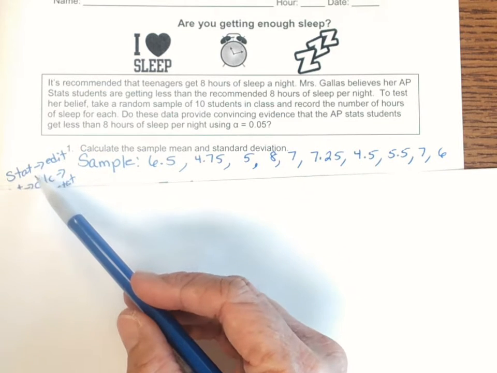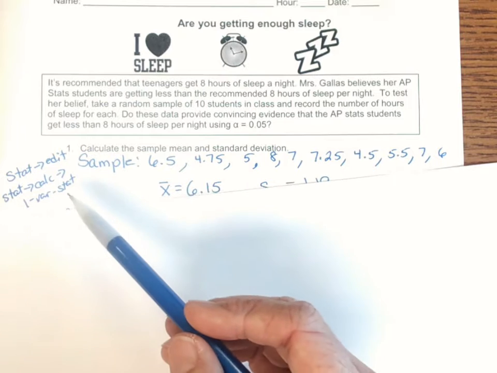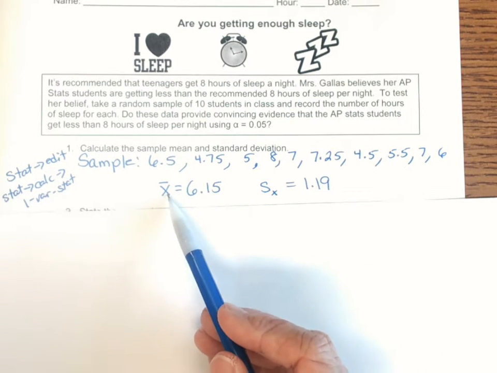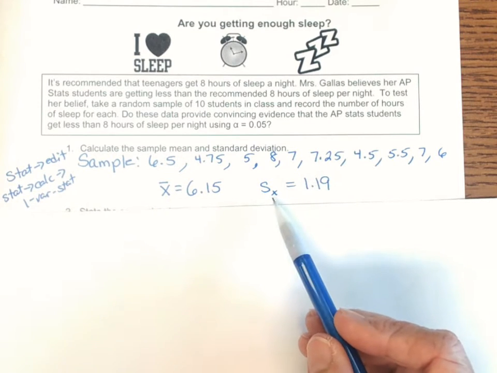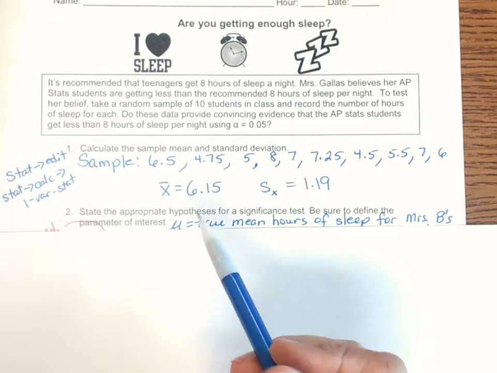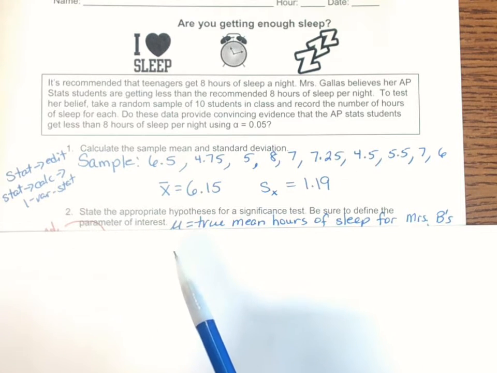So put it into the calculator through Stat Edit, and then go to Stat Calc, one variable stats to get the values. X bar, so the statistic from my sample, is 6.15 hours, and the standard deviation from the sample is 1.19. Now, if I'm running a hypothesis test, I need to define my parameter.